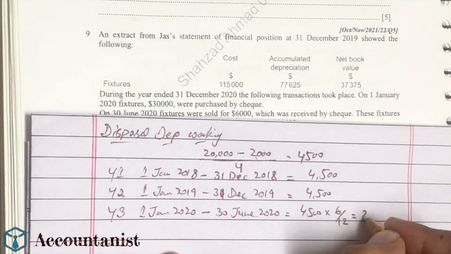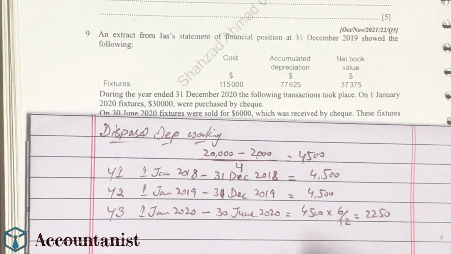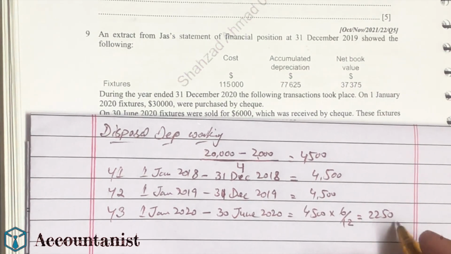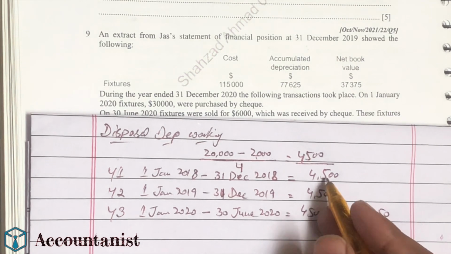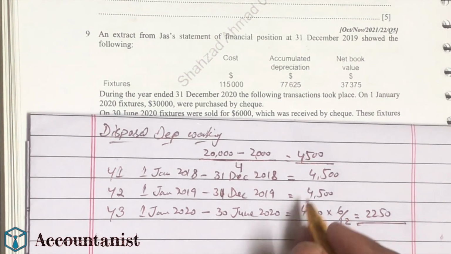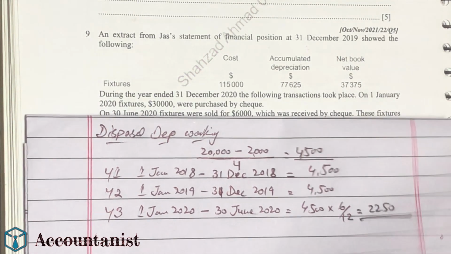2,250. So the total depreciation, because it's a working, do not add this one here. The total depreciation of this asset is 9,000 plus 2,250.